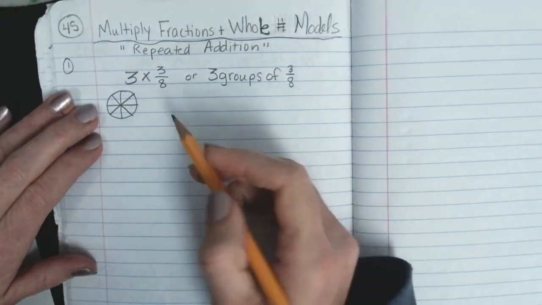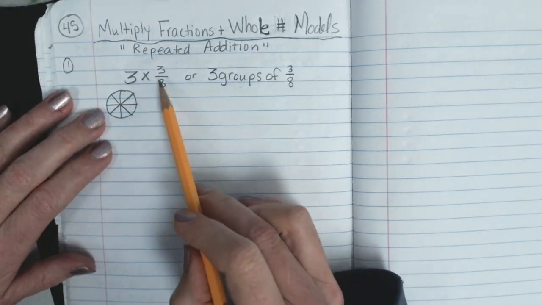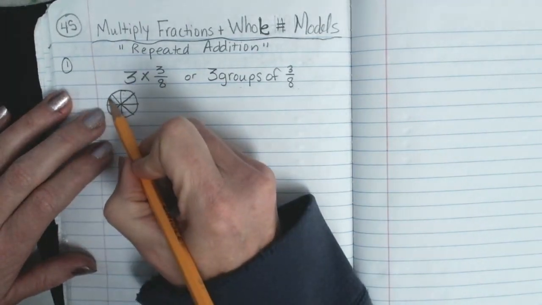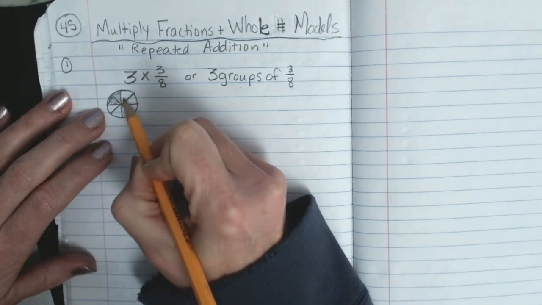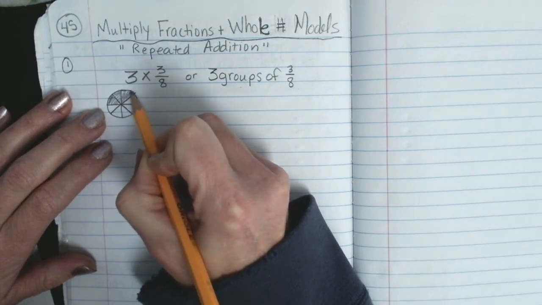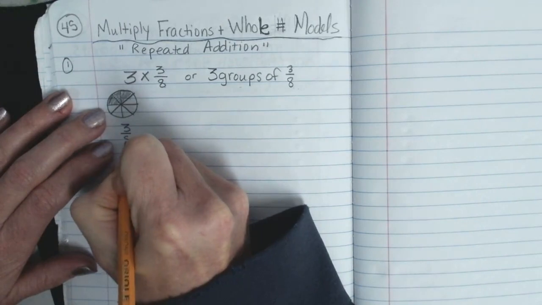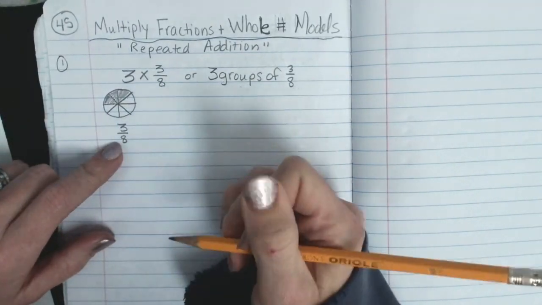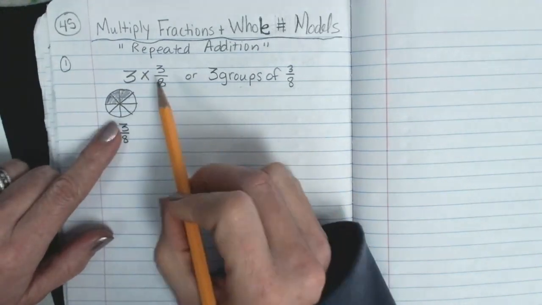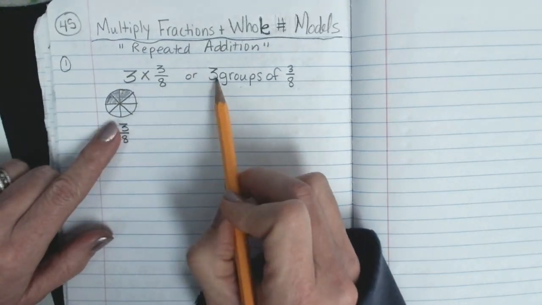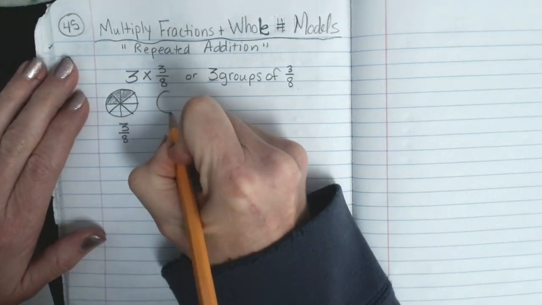So there's 8 parts. If I wanted to represent 3 groups of 3/8, to represent 3 times 3/8, I would draw 1 group of 3/8. And I would shade 3 of those 8. I would draw 1 circle in 8 parts and shade 3 of the 8s. So how many groups or sets of 3/8 do we have modeled so far? That's right, we only have 1. How many do we need for 3 times 3/8? We need 3. So guess what? We're going to draw another one in this model.